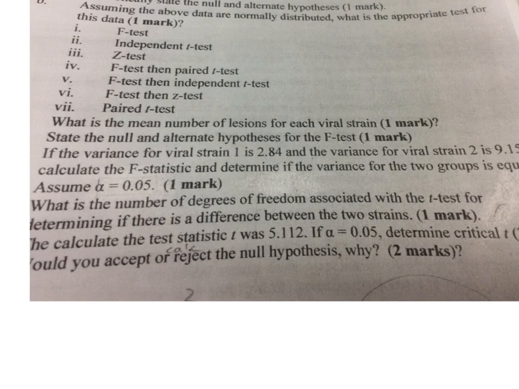When you're calculating your F statistic, your F calc, it's just the ratio of your variances. So you just take your first variance, the 2.84, over the second, which is 9.15. I think it's that way around, X and Y, yeah. And this one works out to 0.3104.